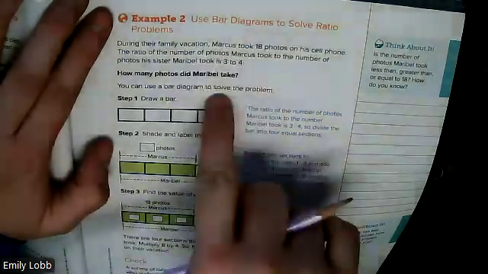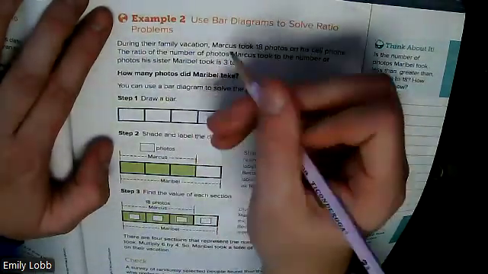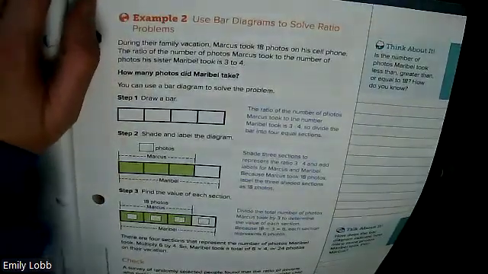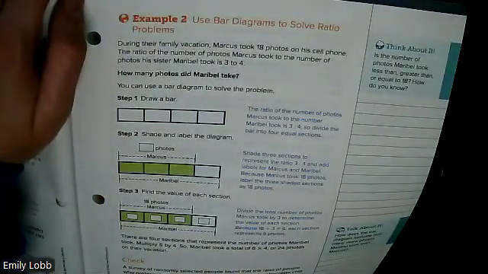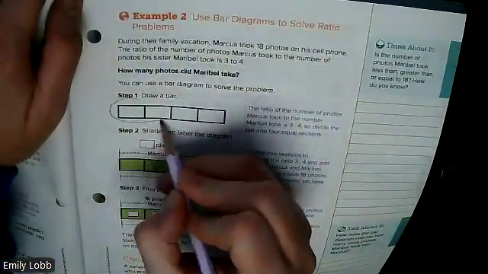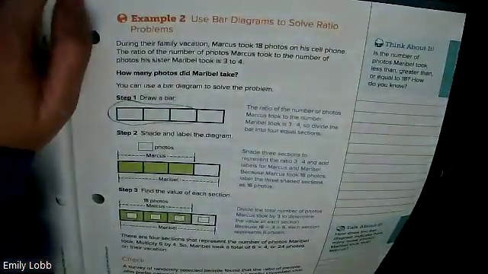So Marcus to Maribel, of course, they start with the same 3 letters, but we're trying to figure out how many Maribel took. So 3 out of every 4 were Marcus's, is that right? Yes. Oh yeah, they're telling us.